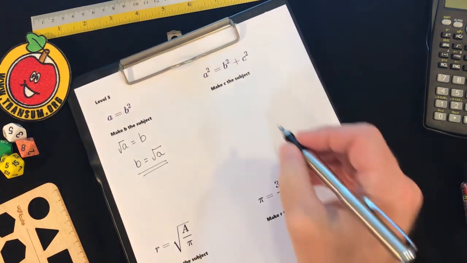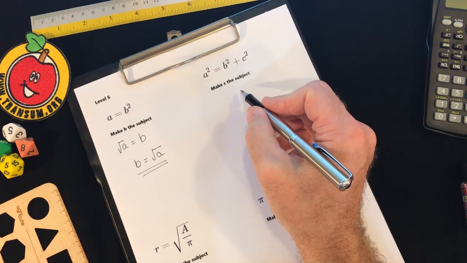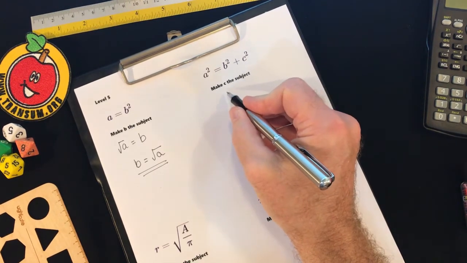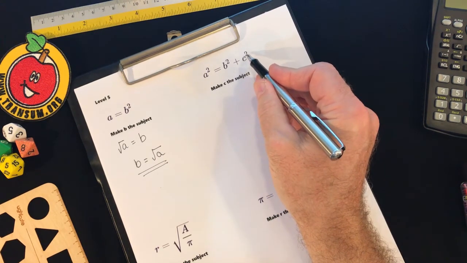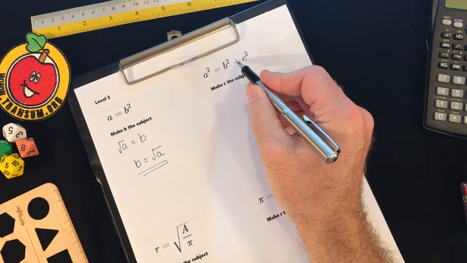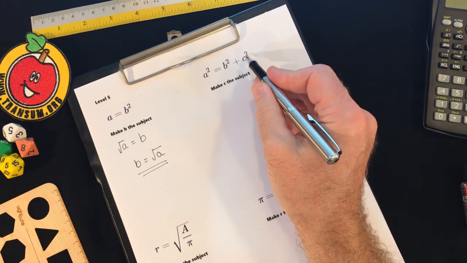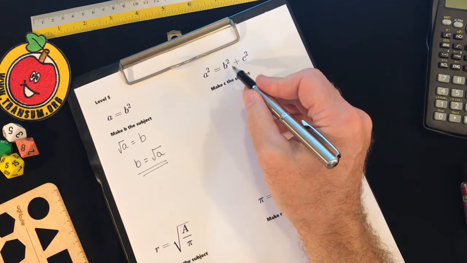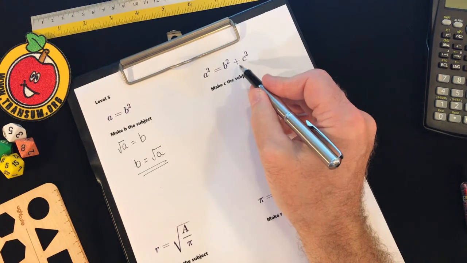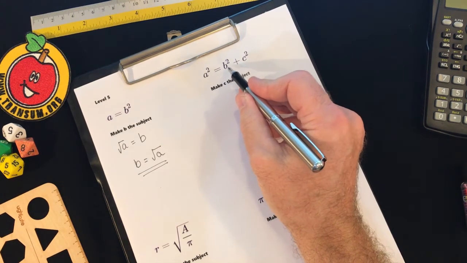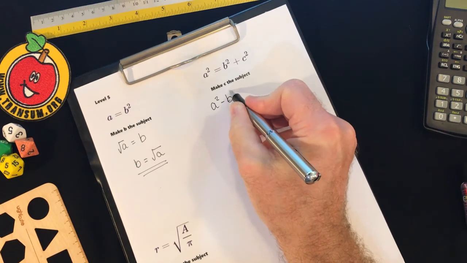Okay, let's go up here, make C the subject of this. This looks a little bit like Pythagoras' theorem. Make C the subject. So C is being squared, and then after that it's being added to B squared. It's important you know that, the order of operations, because when we undo those, when we find the inverse, we have to work backwards. So the first thing we need to do is get rid of the B squared by subtracting B squared from both sides.